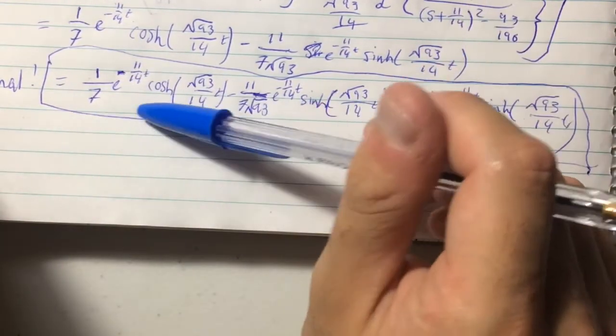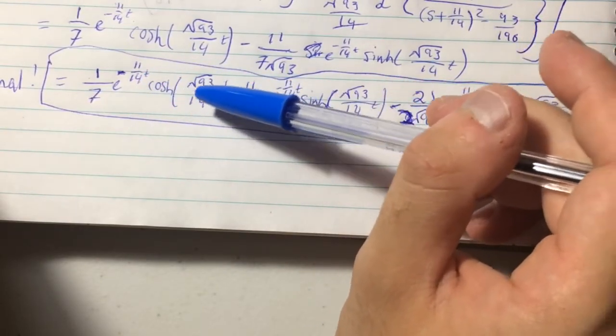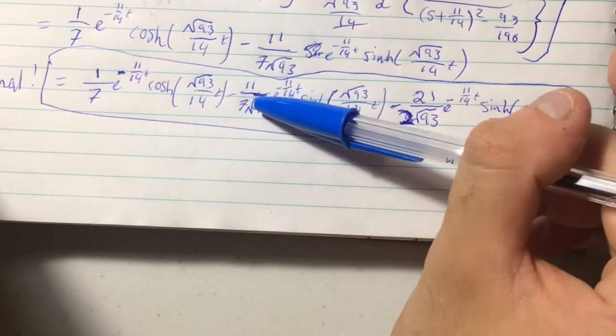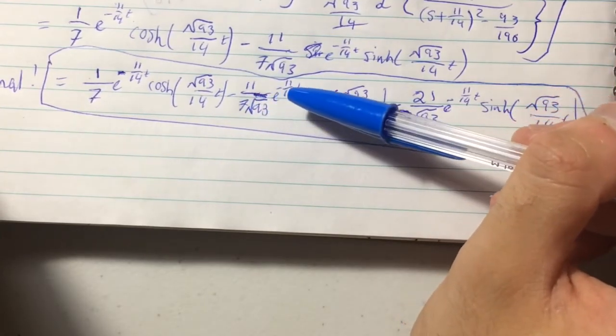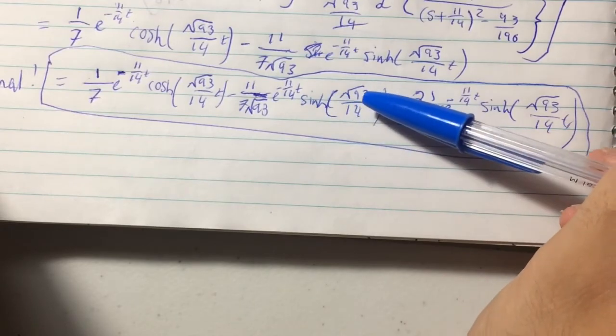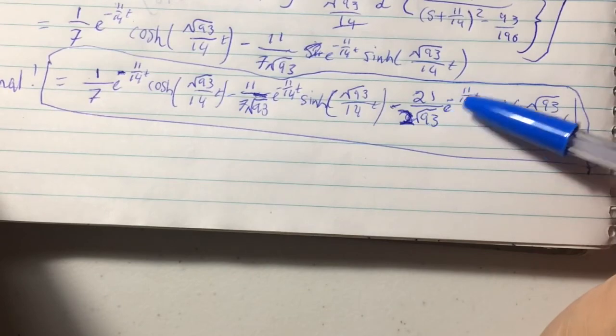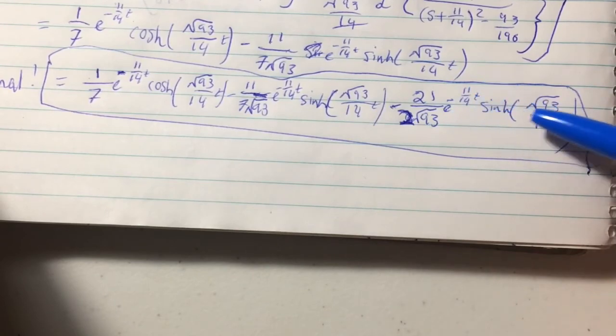So just one more time, 1/7 e to the minus 11 over 14t hyperbolic cosine of square root of 93 over 14t, minus 11 over 7 root 93 e to the minus 11 over 14t hyperbolic sine of the square root of 93 over 14t, minus 21 over 2 root 93 e to the minus 11 over 14t hyperbolic sine of the square root of 93 over 14t.